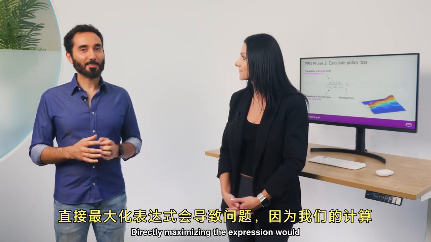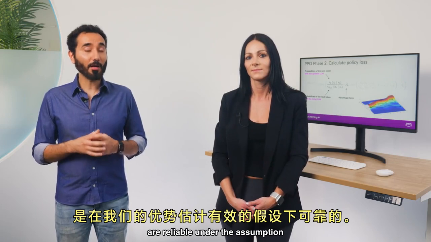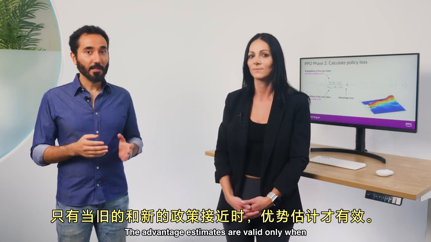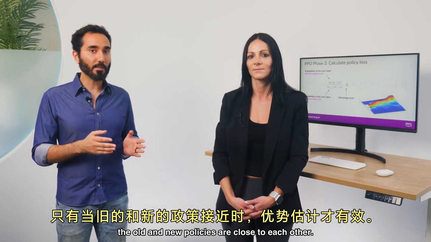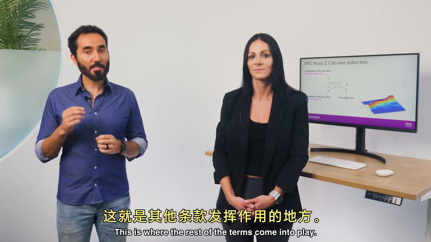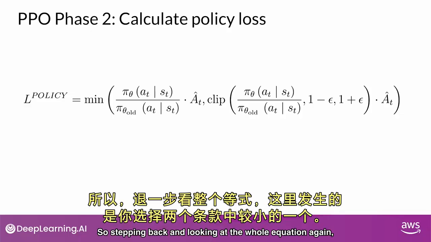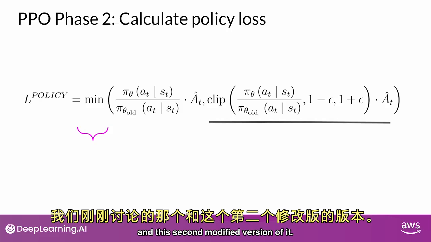Directly maximizing the expression would lead to problems, because our calculations are reliable under the assumption that our advantage estimations are valid. The advantage estimates are valid only when the old and new policies are close to each other. This is where the rest of the terms come into play. So stepping back and looking at the whole equation again, what happens here is that you pick the smaller of the two terms: the one we just discussed and this second modified version of it.